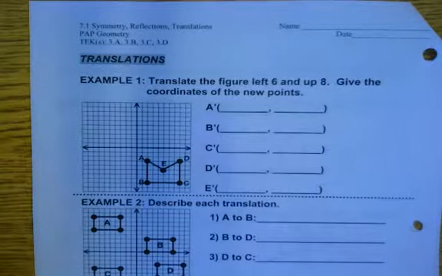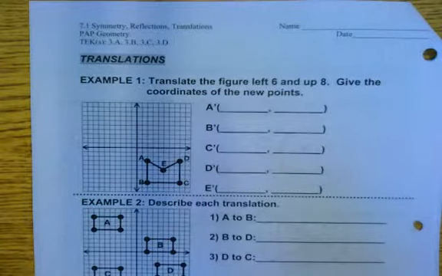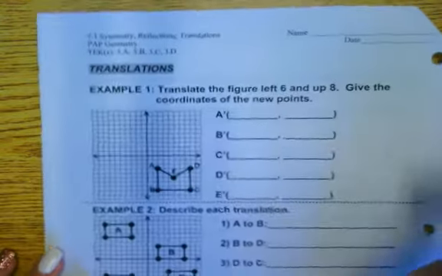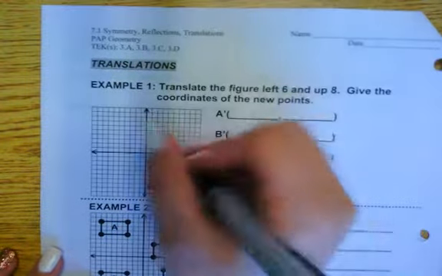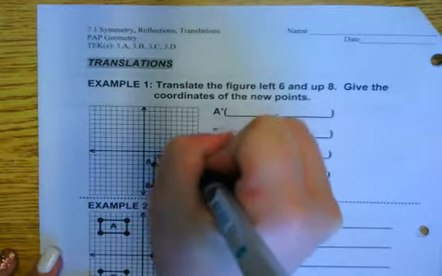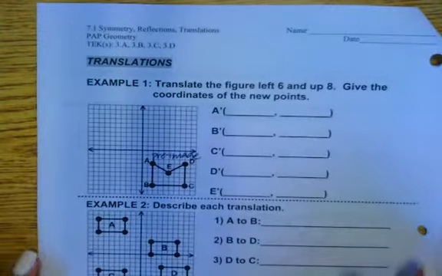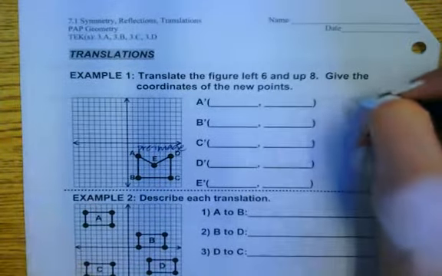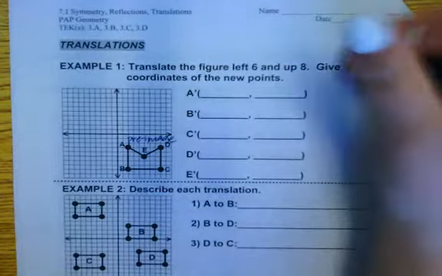Okay, jumping into our transformations. Okay, so example 1 says to translate the figure left 6 and up 8. Give the coordinates of the new point. Okay, who remembers? What do we call the figure that I start with? Pre-image, and your transformed figure is called what? Your image. Okay. So let's start with listing our pre-image points.